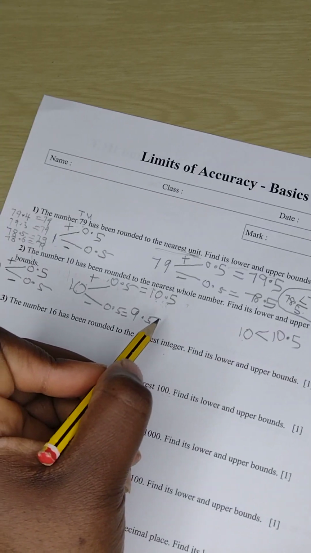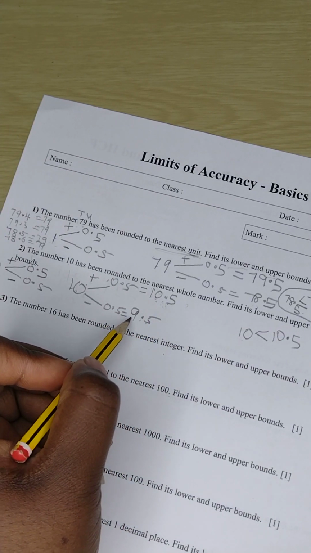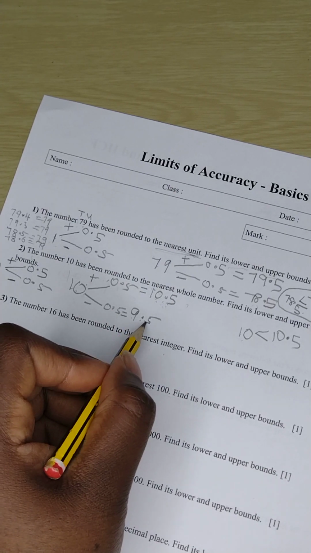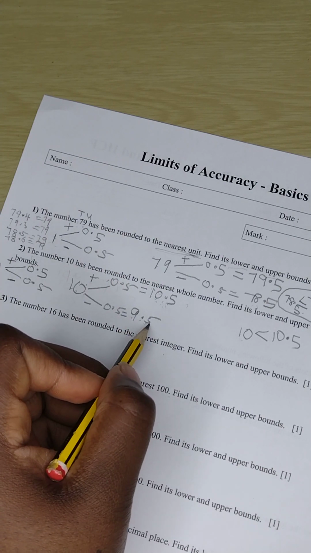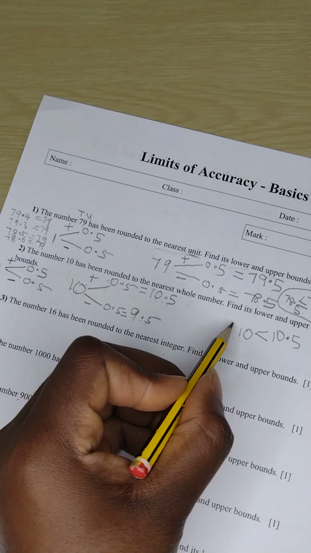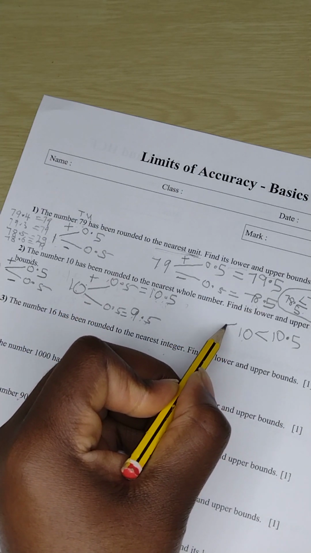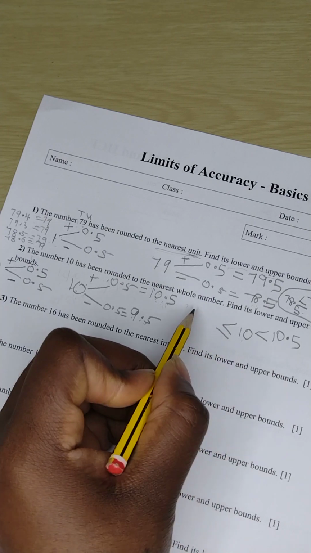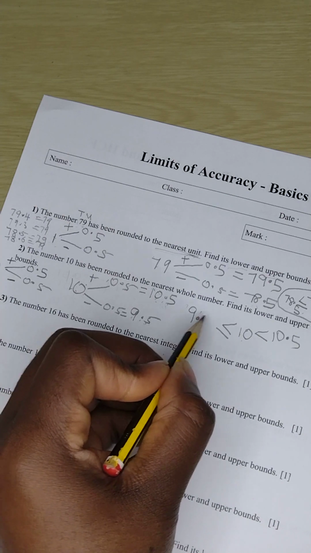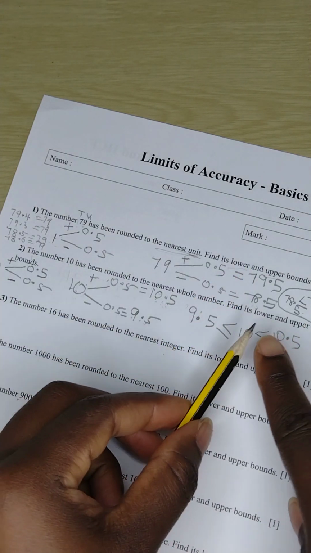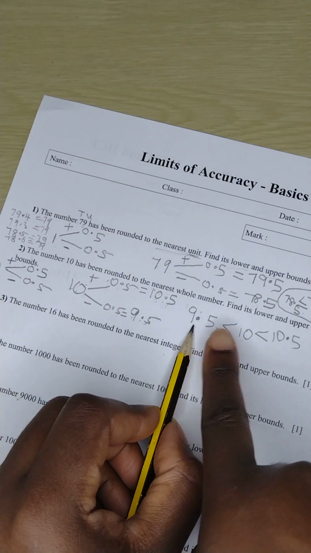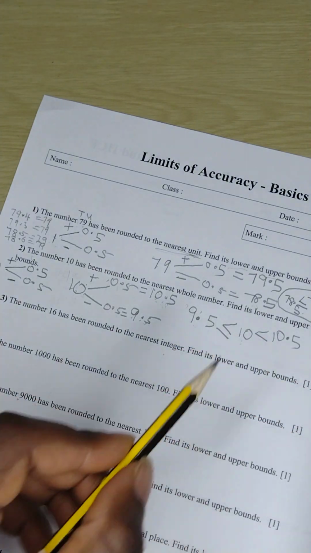Now, 9.4 will round to give you 9, and 9.3 will round down to give you 9. But you need numbers that are 9.5 and above. So 9.5 will round up to make 10, and 9.6 will round up to make 10. So you need numbers that are 9.5 or above. So 9.5 is less than or equal to the number, which is less than 10. Anything in between 9.5 and 10 will round to give you 10.